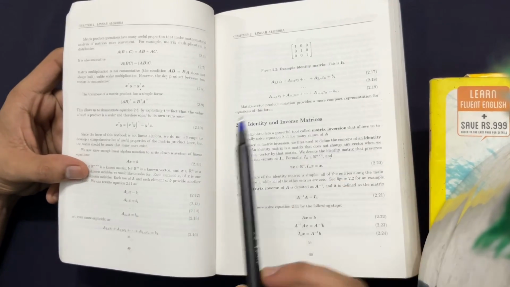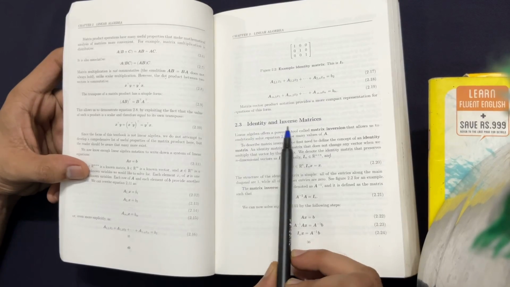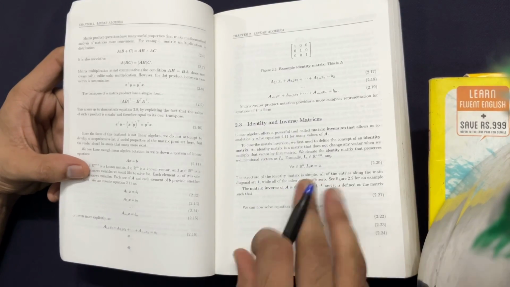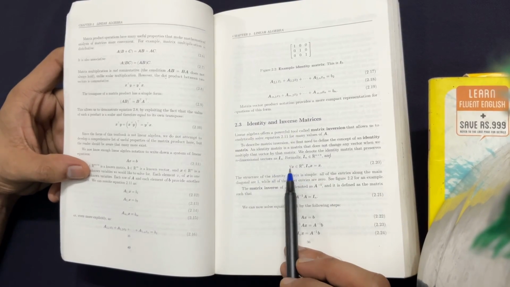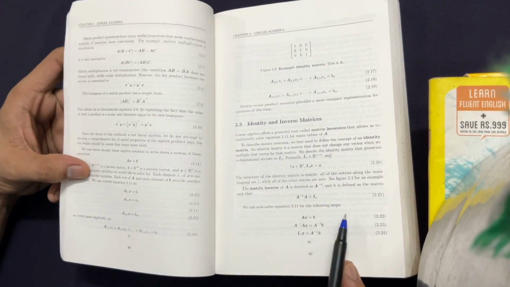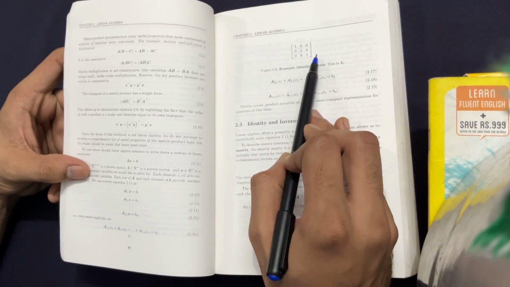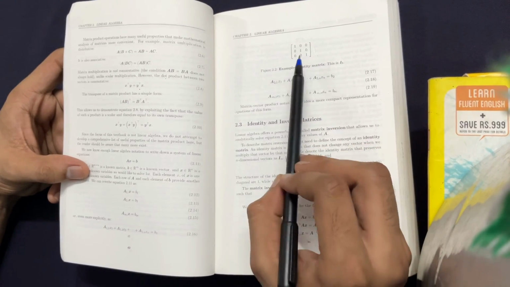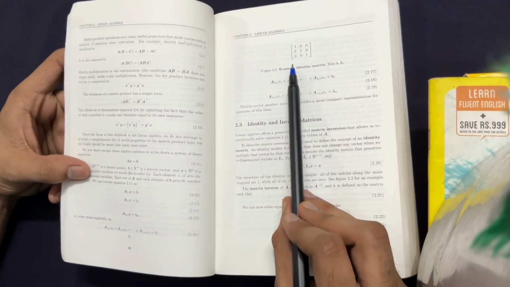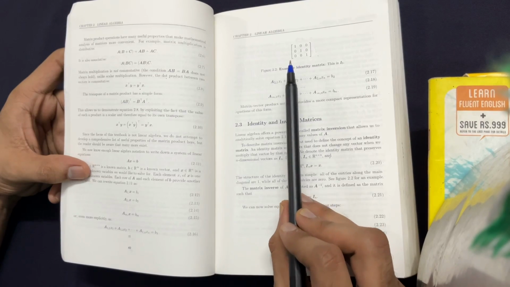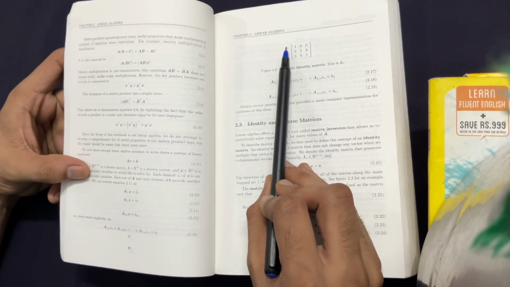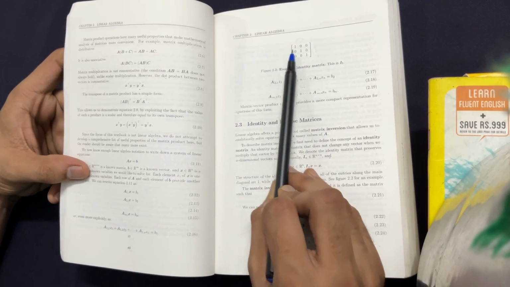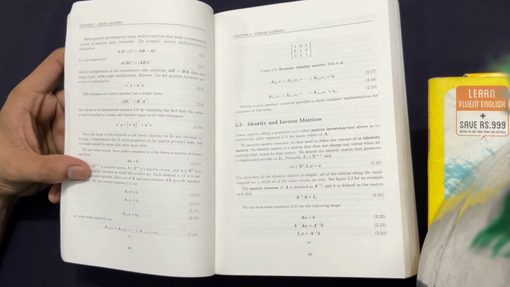So these are all basic concepts, and next are identity and inverse matrices. An identity matrix is just a matrix which has one along its diagonal. Like this, this is an identity matrix of dimensions 3 times 3. So it has 1 along the diagonal and 0 in all other places.